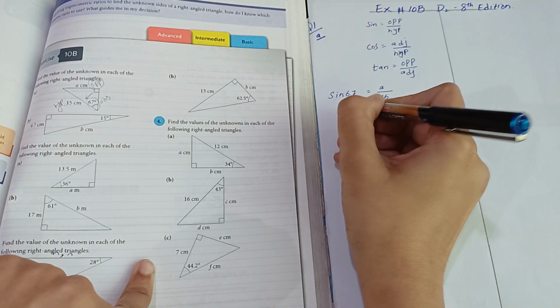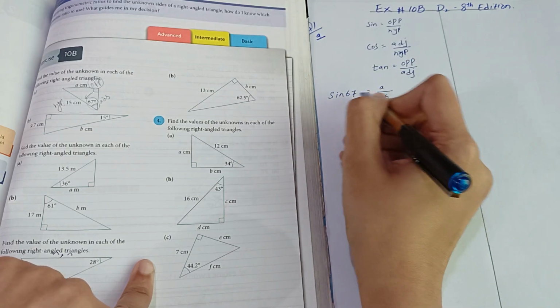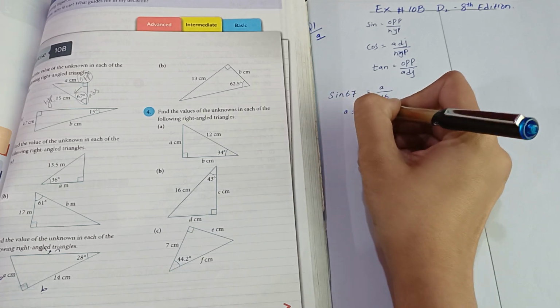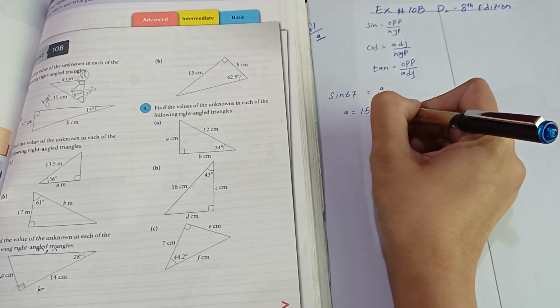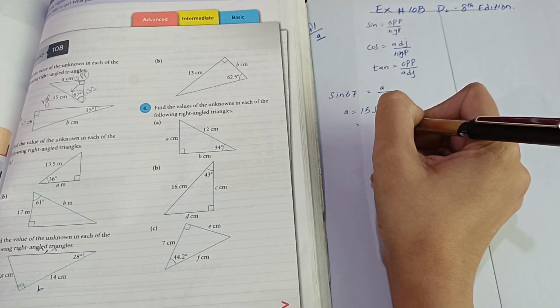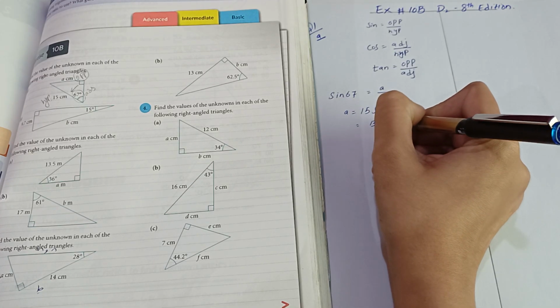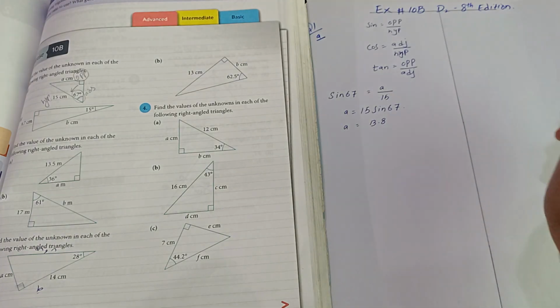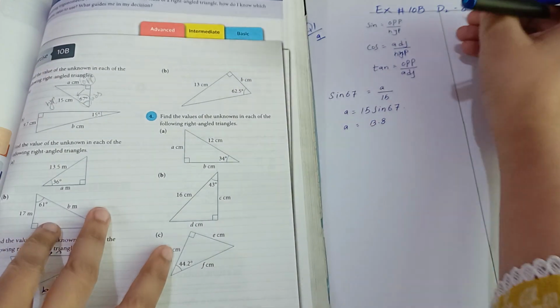This 15 will shift over there and it will multiply. It will not multiply with 67, but it will multiply with the whole term, that is 15 sine 67. Clear? And the answer from here is 13.8. Moving towards part B. Part B is, you have to find B. That means you have to find the hypotenuse.